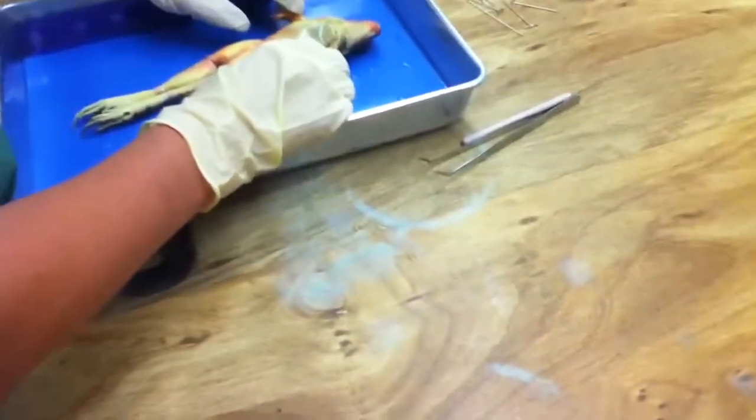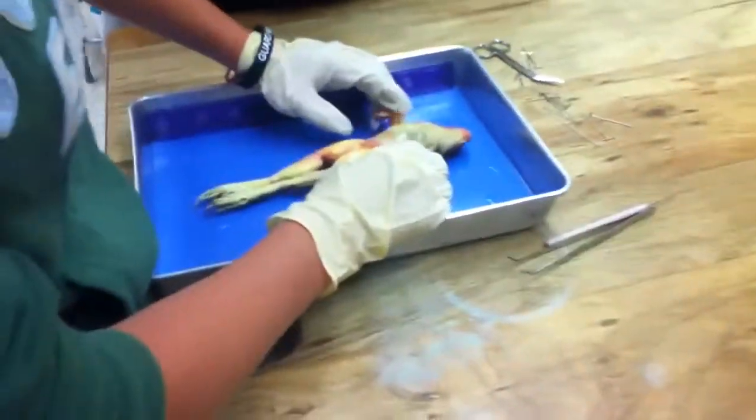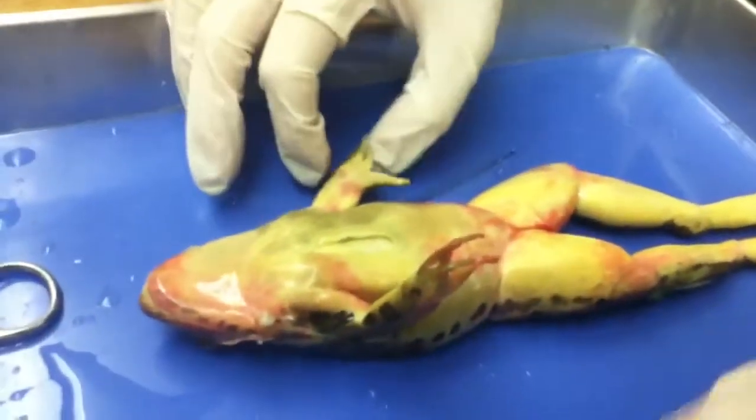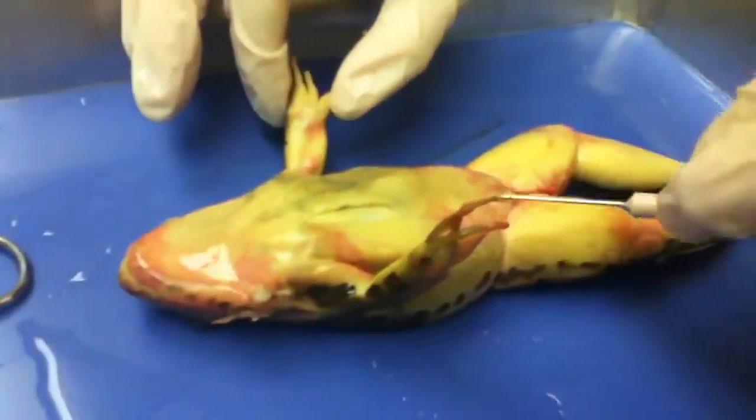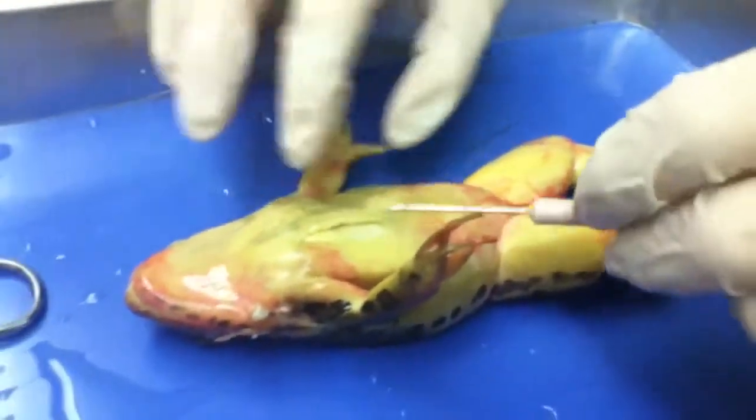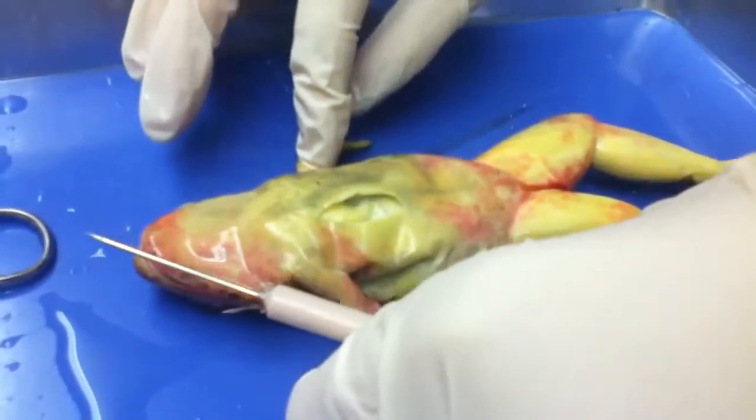Okay, what's next? Let's see. So you can also see underwater. What's next? Give me a second. Also see underwater. Ew. It's already cut open?